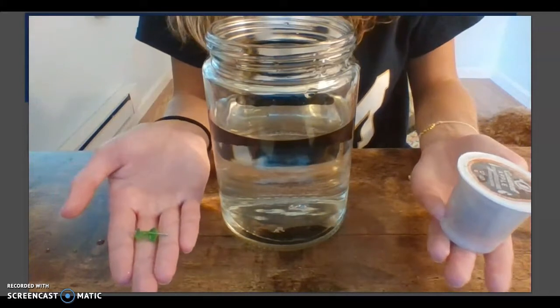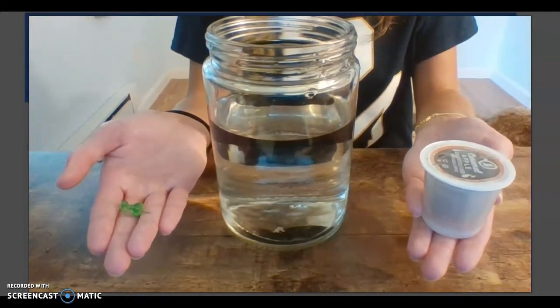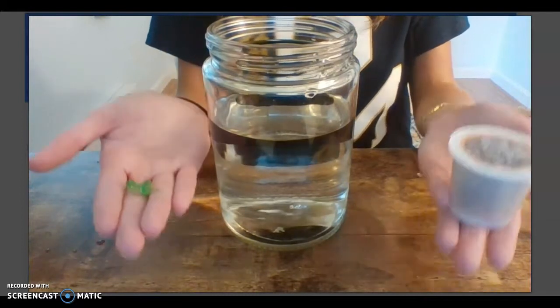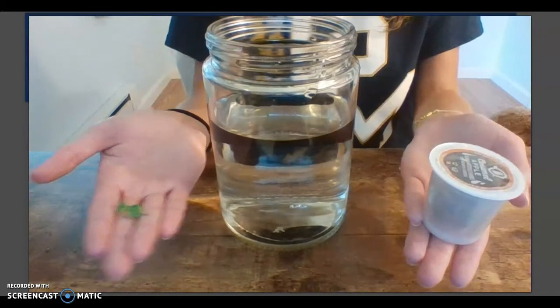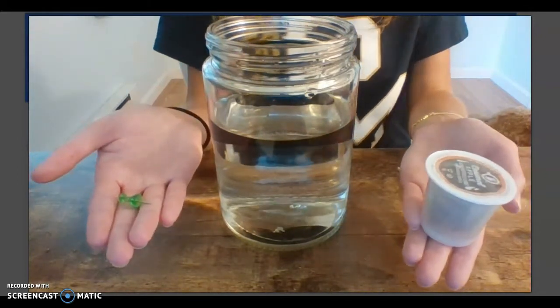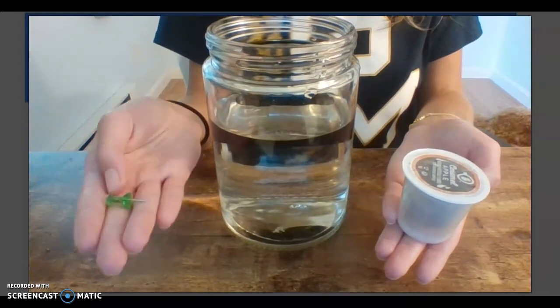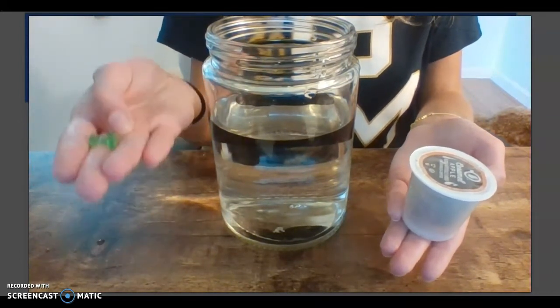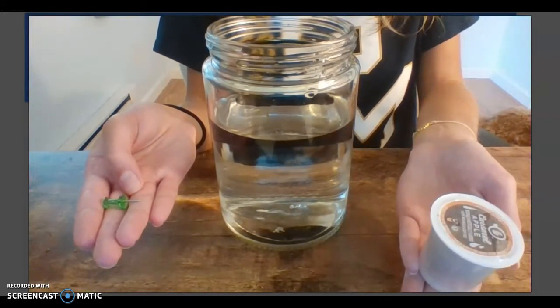So I would raise a lot of questioning, a lot of discussions. I would have the students actually hold these two things in their hands. I would have them say, which one feels heavier? Which one do we think is going to sink versus which one do we think is going to float? Why do we think that? And often I'm going to hear that this object is smaller, so this is going to float, and this object is larger, so it's going to sink.